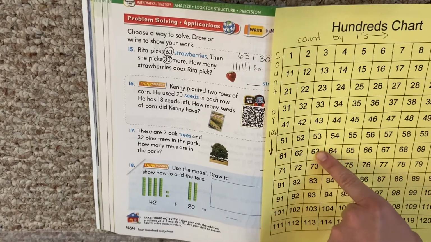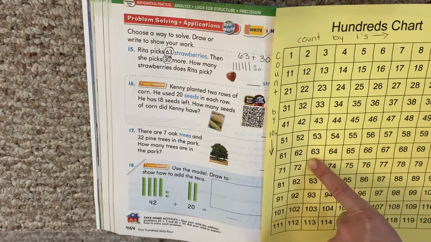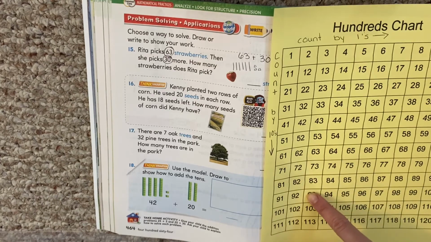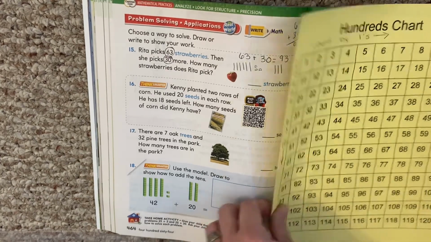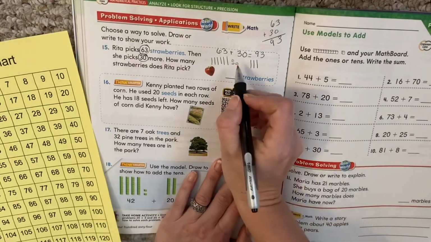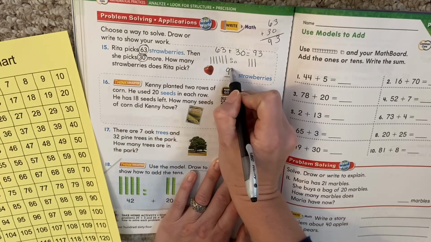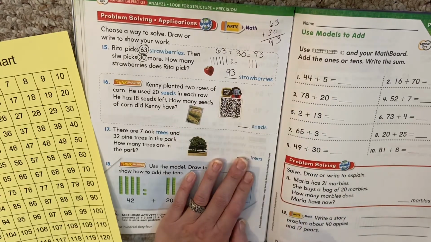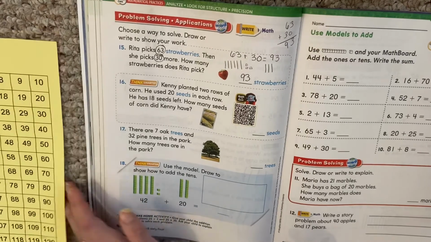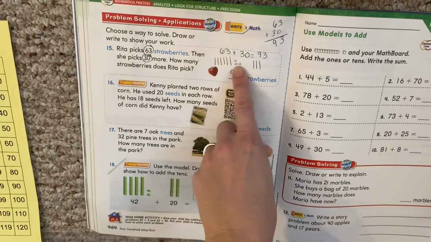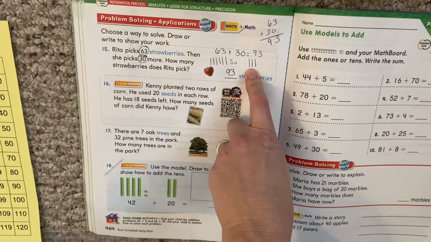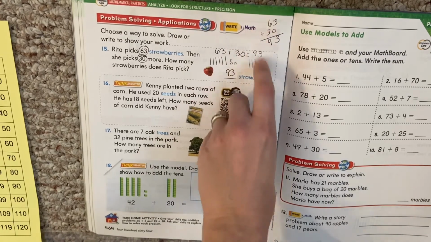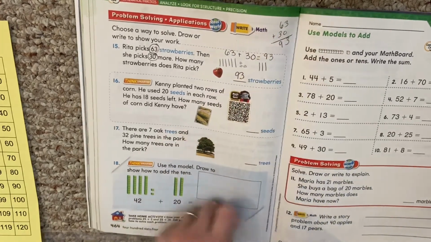And then you count 30 down, right? 10, 20, 30. You still had 93. So no matter how you solved, 93 was our answer. Okay? So remember, you choose what's the best way for you to solve. Either drawing your picture, right? Or, right, drawing it downwise, hundreds chart.